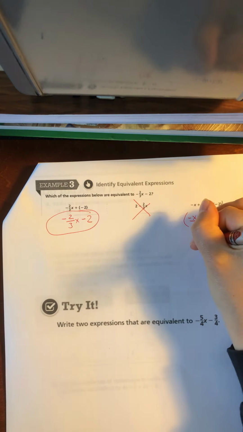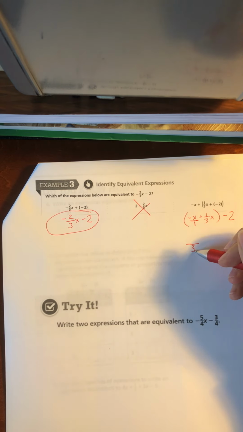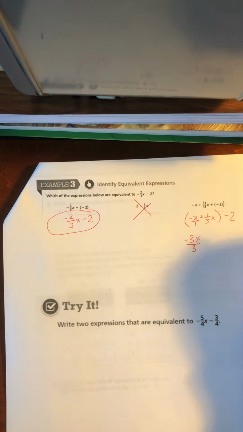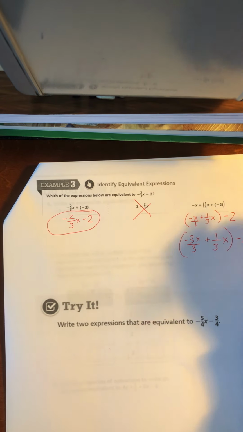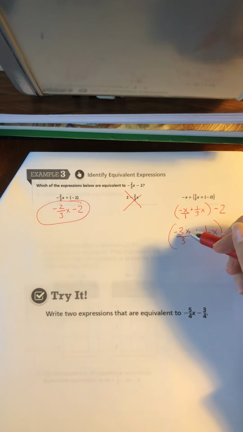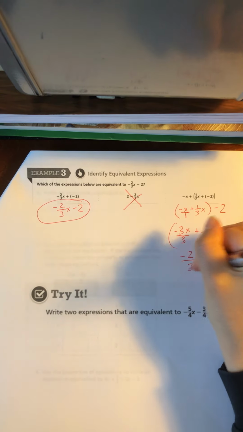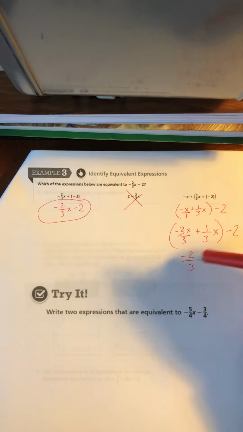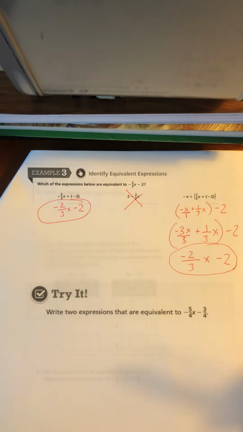So if I want to make a common denominator of 3, if I'm multiplying by 3 on the bottom, I also have to multiply by 3 on the top. So I have negative 3/3 x plus 1/3 x minus 2. Okay, so now negative 3/3 x plus 1/3 x, negative 3 plus 1 is negative 2/3 x minus 2. And negative 2/3 x minus 2 is the same thing as the expression up here. So these are the two that are equivalent.